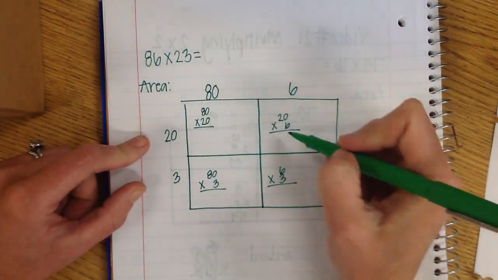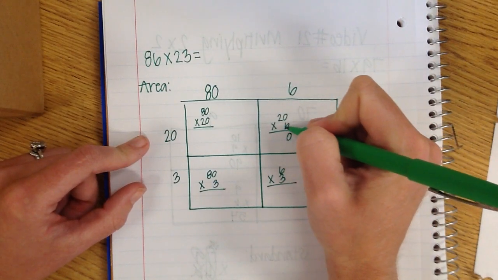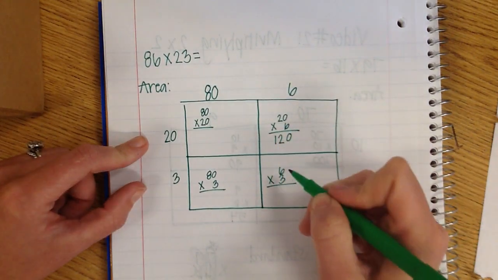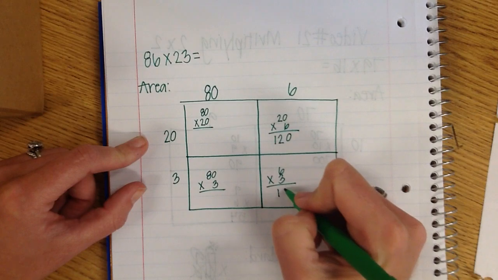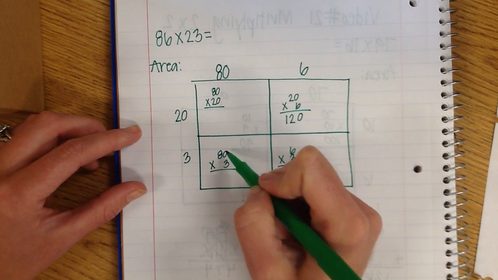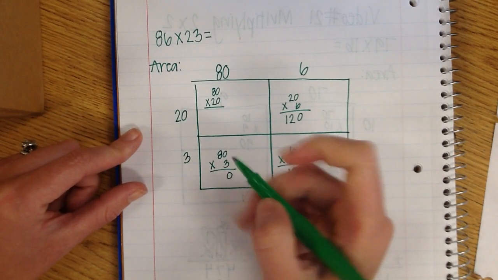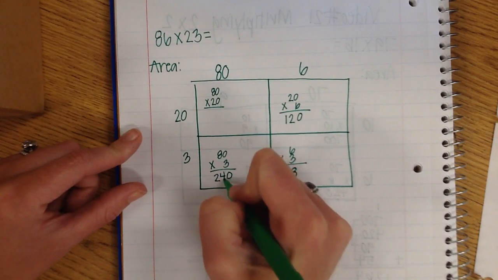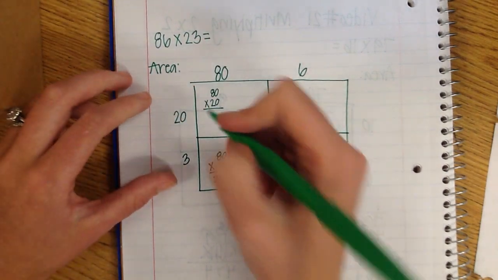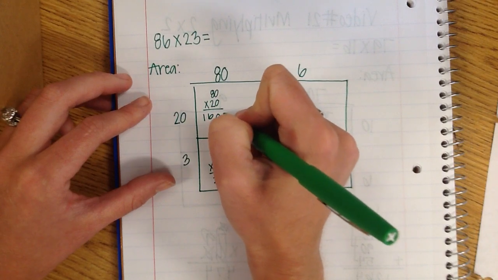Okay, we'll start here with the easiest. 6 times 0 equals 0, and 6 times 2 equals 12. 6 times 3 equals 18. 3 times 0 equals 0, and 3 times 8 equals 24. Here I'm going to say, what's 2 times 8? 16. And there's 2 zeros, so I'm going to put 2 zeros on the end.